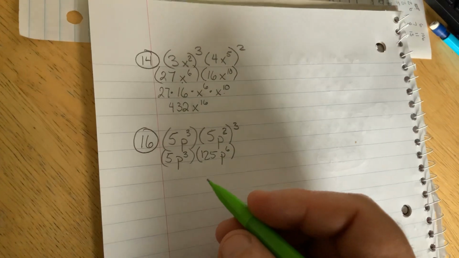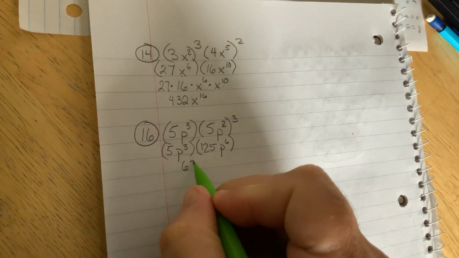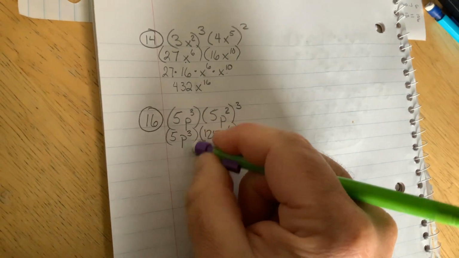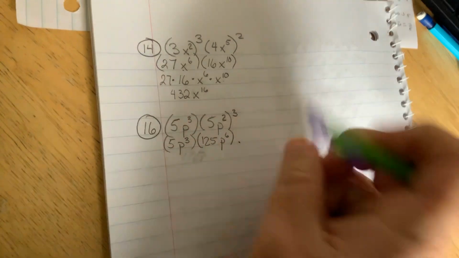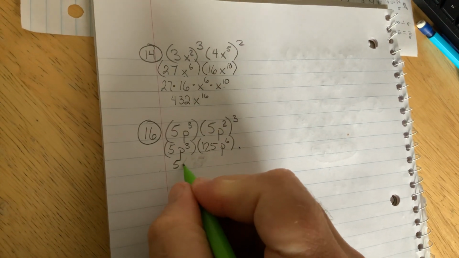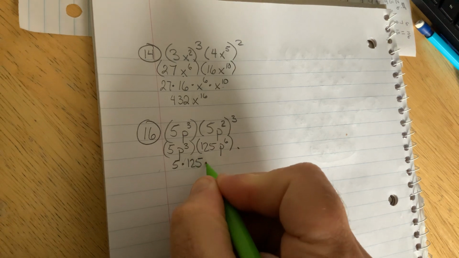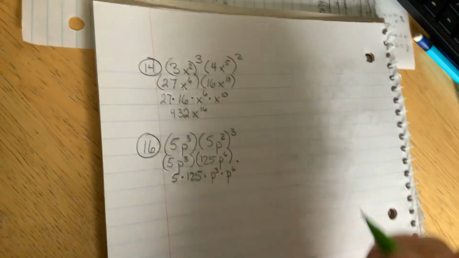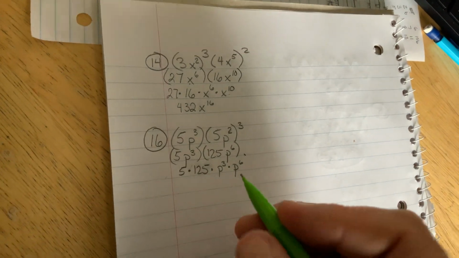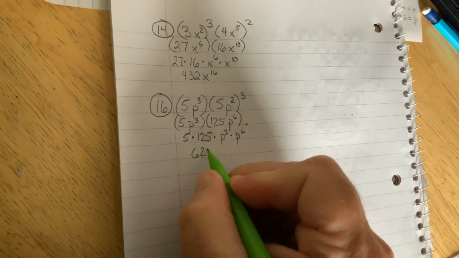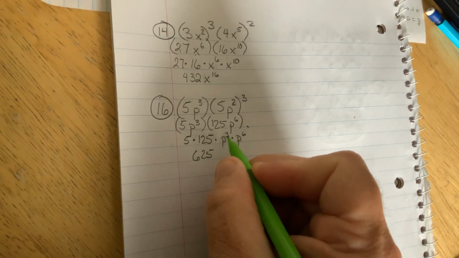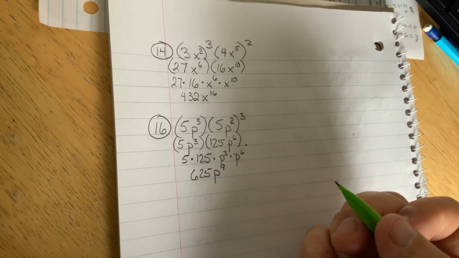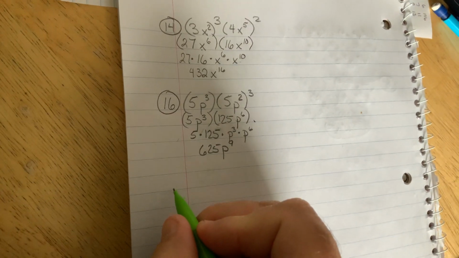5 times 125 is 625. Actually, I'll write this down so that you can see it. We're going to say 5 times 125 times p cubed times p to the 6th. So we get 5 times 125 is 625, and then with the p's, you add the exponents, we get p to the 9th.